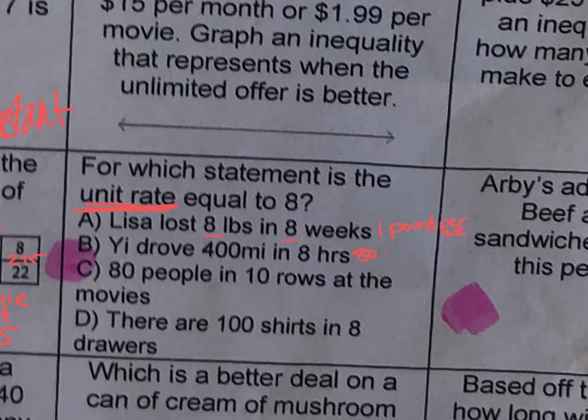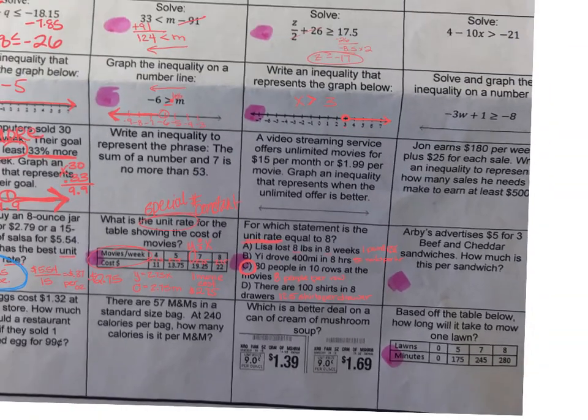When you divide, you get 80 miles per hour. 80 people divided by 10 rows would be 8 people per row. There's our answer right there. Let's do the last one just to be sure. 100 divided by 8 is 12.5 shirts per drawer. So C is the answer, 8.